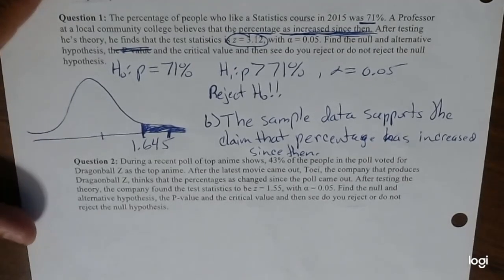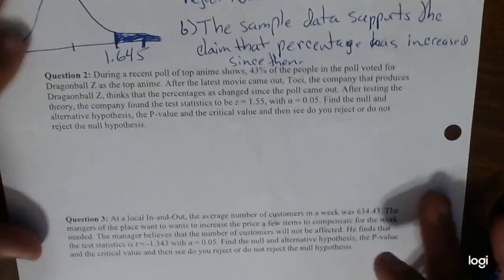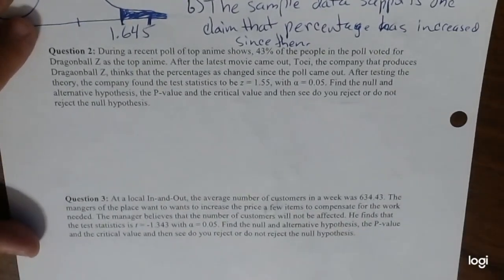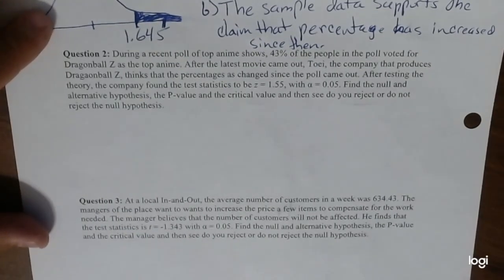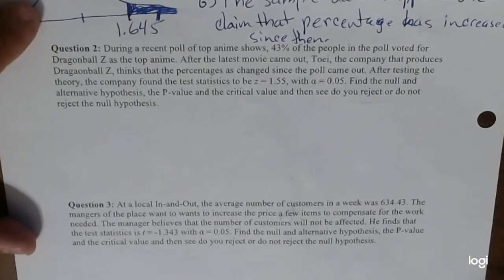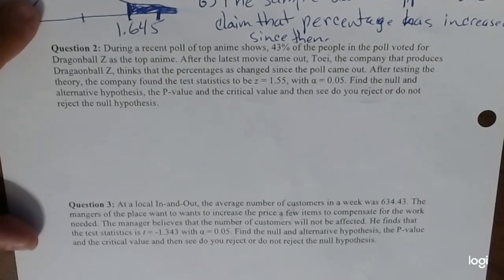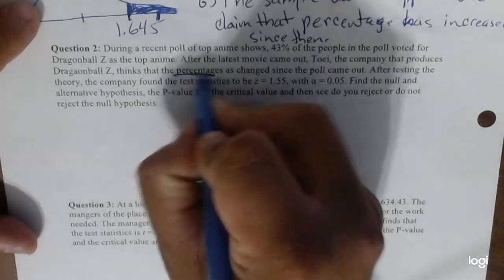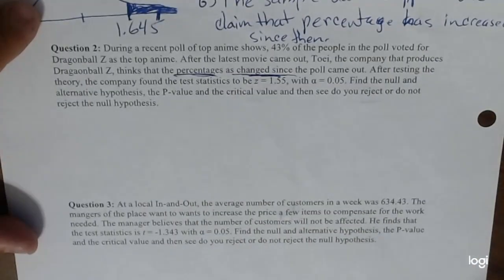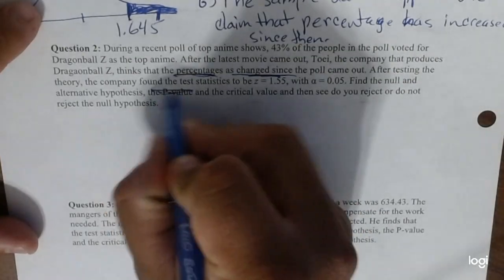Okay. So let's try one more when it comes to example 2. During a recent poll of the top anime shows, 43% of the people in the poll voted for Dragon Ball Z as a top anime. After the latest movie came out, Toei, the company that produces Dragon Ball Z, thinks that the percentage has changed since the poll came out. After testing the theory, the company found the test stat to be z equals 1.55 when alpha is 0.05. So same process: find the null and alternative and all that fun stuff.